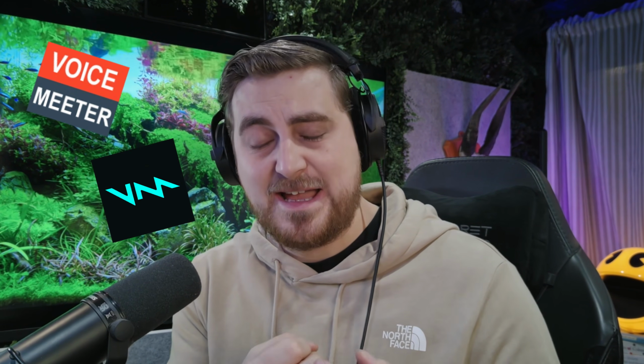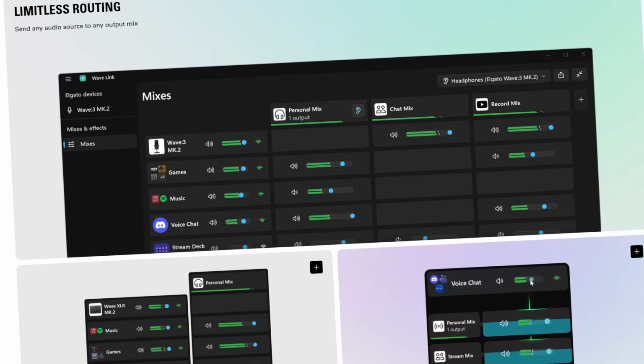Recording people's voices and playing it through your mic has always been super complicated. You've needed multiple different pieces of software on your PC. You've had to route different audio channels. You've had Voicemeeter, Voicemod, all this stuff just to be able to record and play a voice through your mic. Now all that has changed, and this is why I'm making this video.